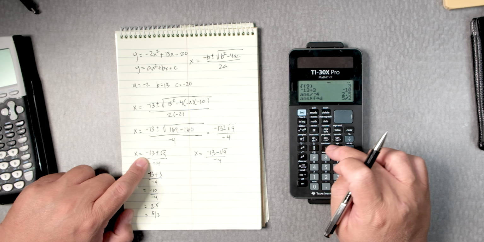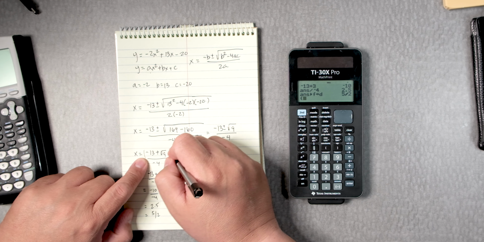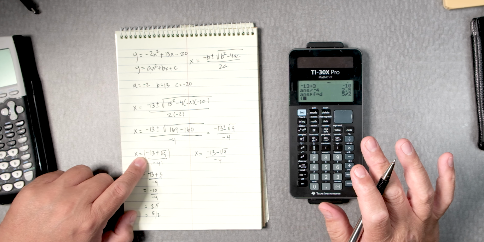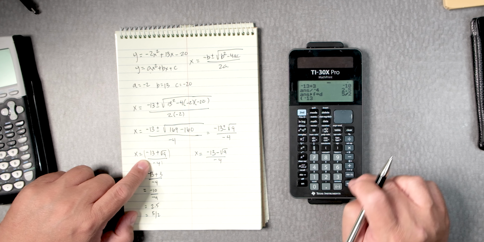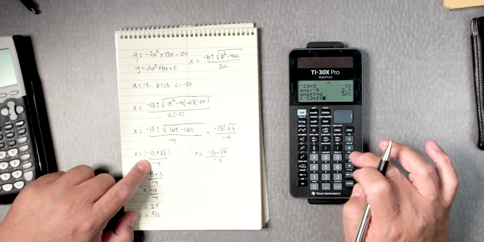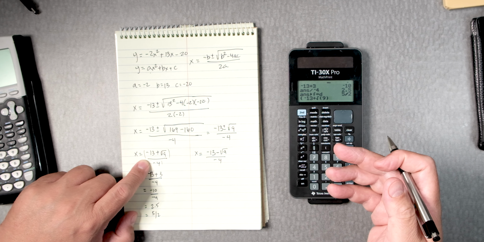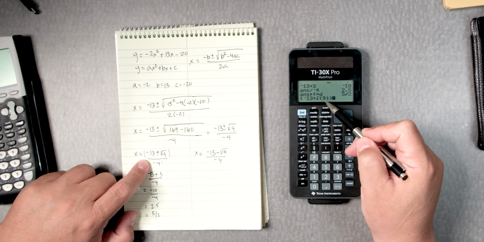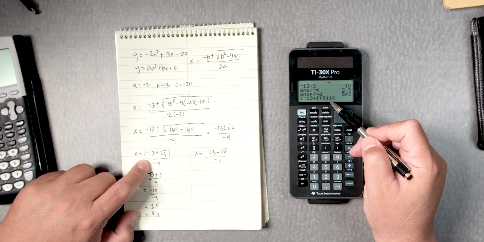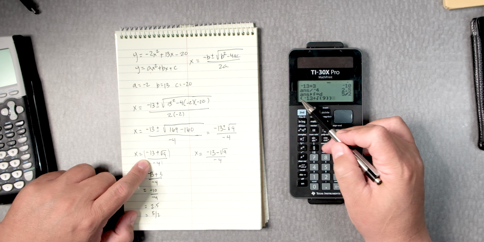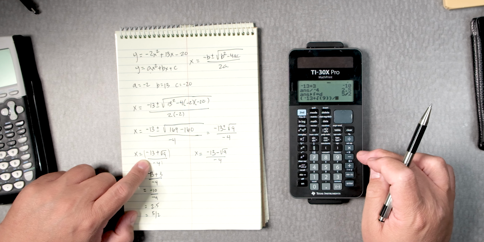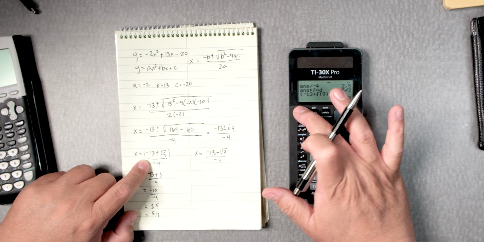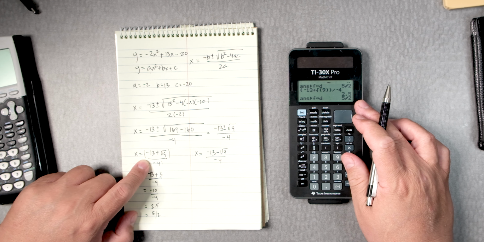calculation? Maybe. Let's see. We put parentheses because we need to have parentheses here, and probably no parentheses here, but parentheses on top for sure. Negative 13, right, plus the square root of 9, close parentheses, close it again, because whatever is inside the square root needs to be in parentheses. This last parentheses is for the first parentheses, divided by negative 4, enter, 2.5, and then second fraction, 5 over 2.